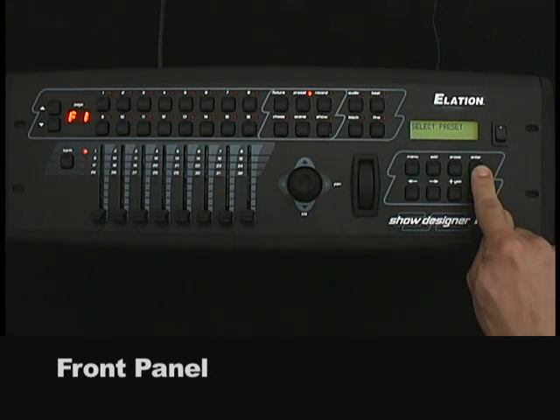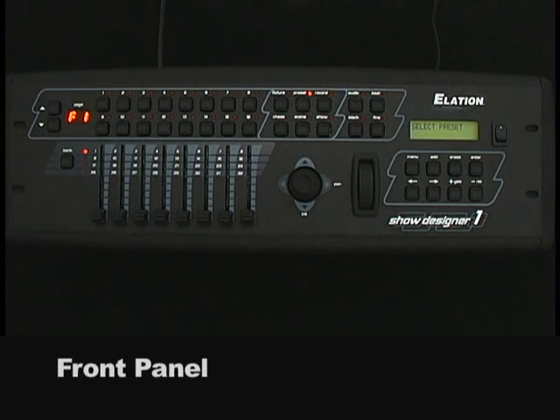The enter switch. The enter switch is used when recording chase and show steps. It is also used to select various menus that appear in the display. The enter switch must always be pressed following any changes made to a menu option to make it permanent.